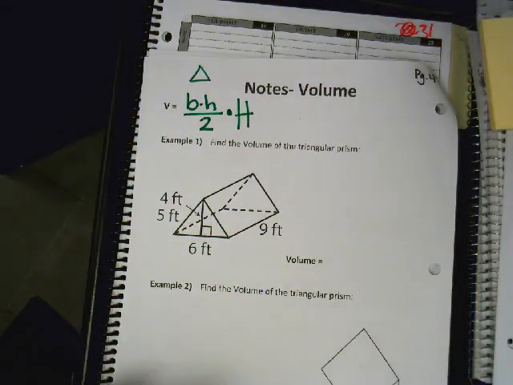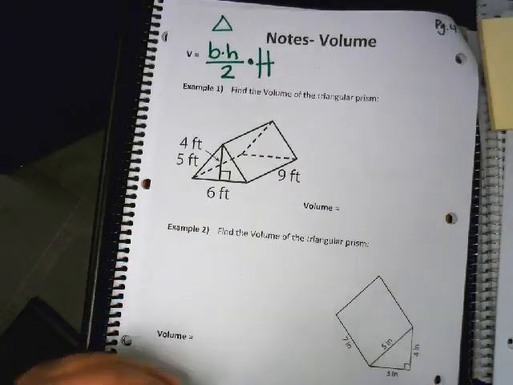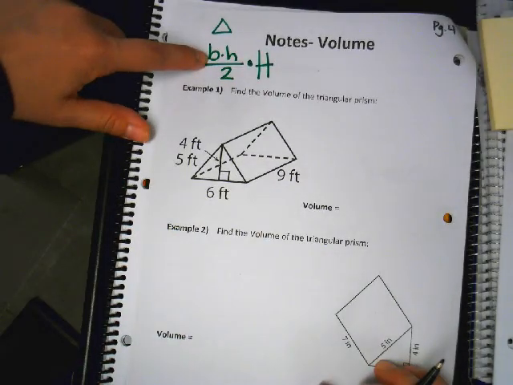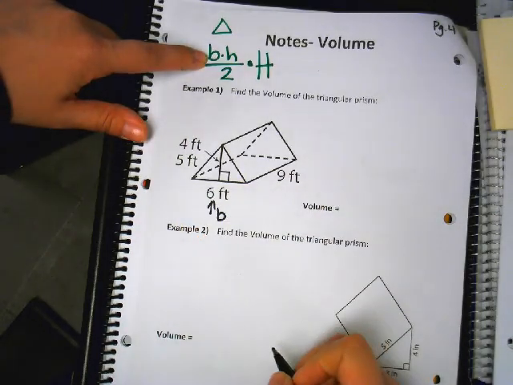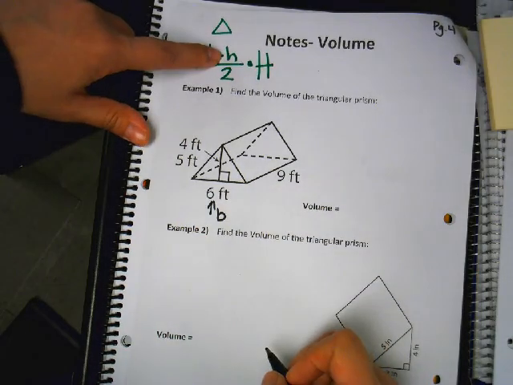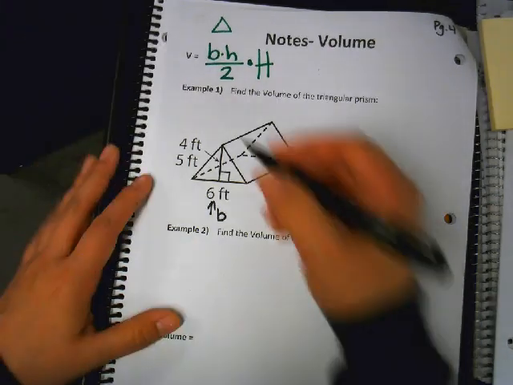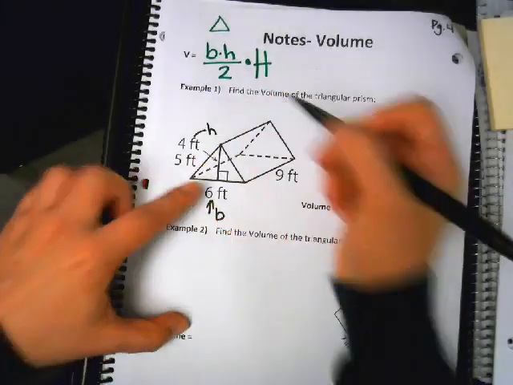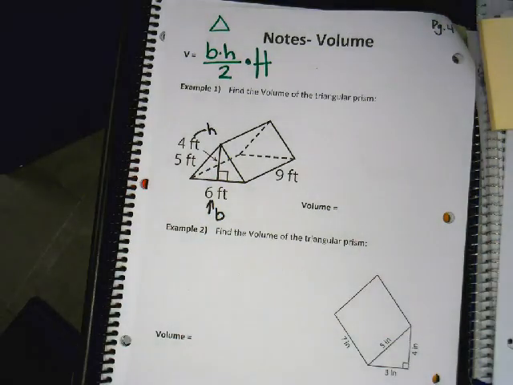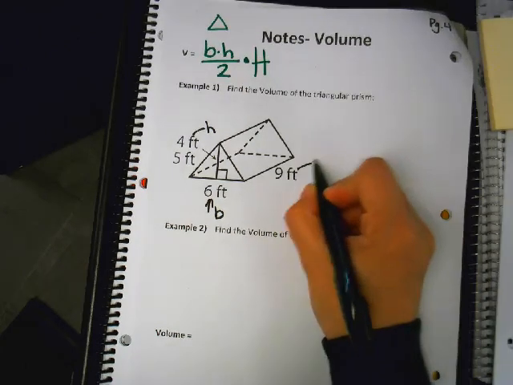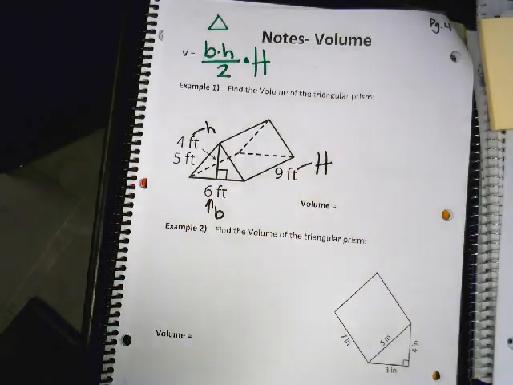Okay, let's look at the triangle. What is the base of my triangle? 6. So let's label that the base. Which one's your height of the triangle? 4. That would be your height of the triangle. Now, what's the height of the big prism? So this is your big height, a big H, because that's how tall it is.